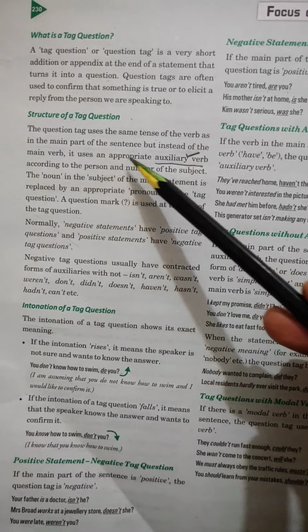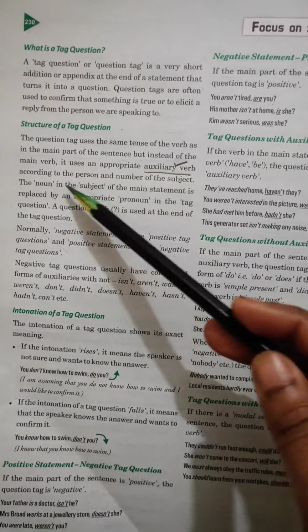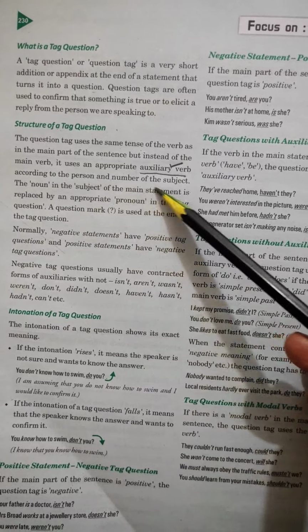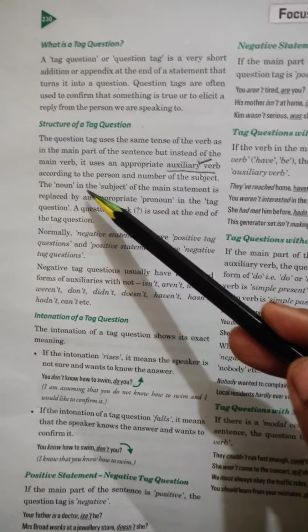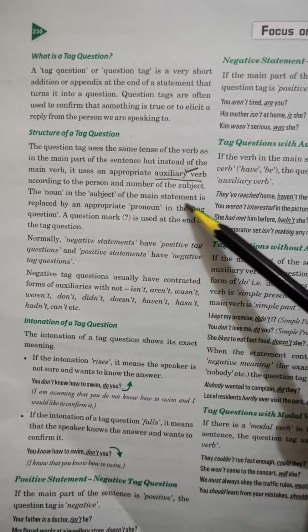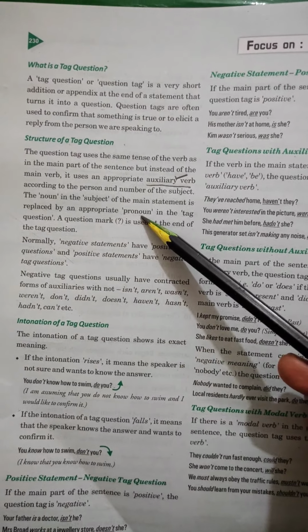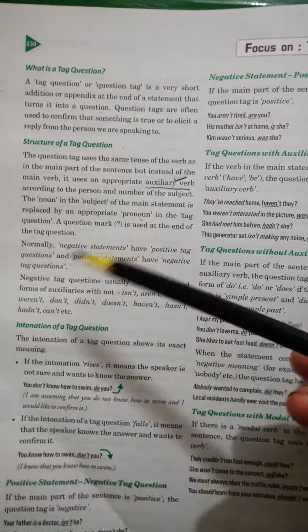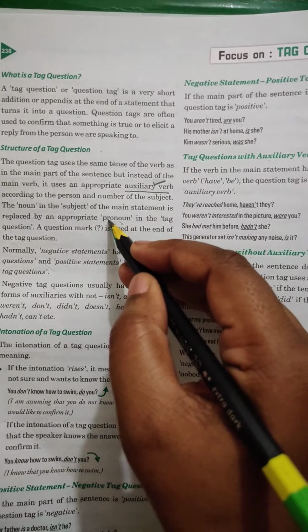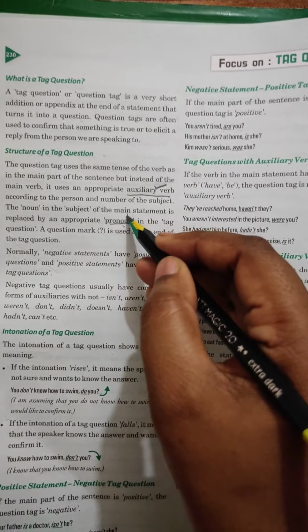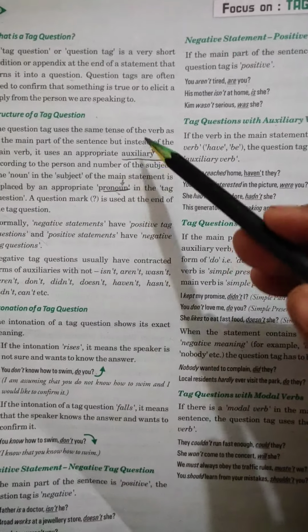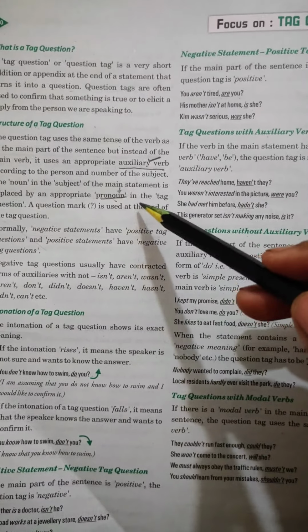So what it says, it uses the appropriate auxiliary verb according to the person and number of the subject. The noun in the subject of the main statement is replaced by the appropriate pronoun. So pronoun also matters a lot. Here I will tell you with an example. Right now kindly focus on the structure of the tag question.